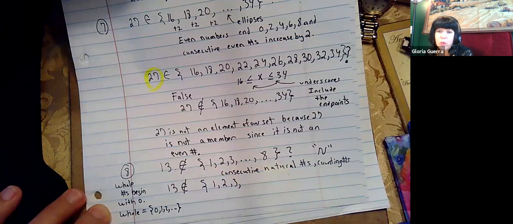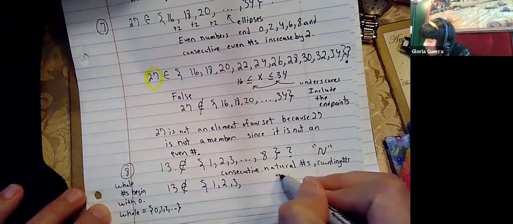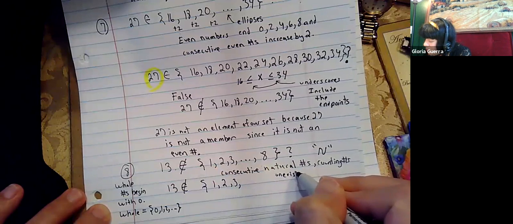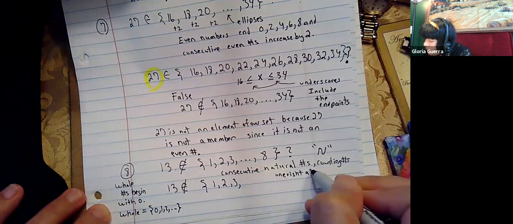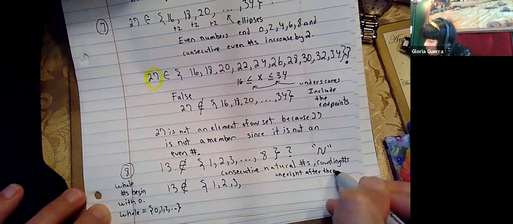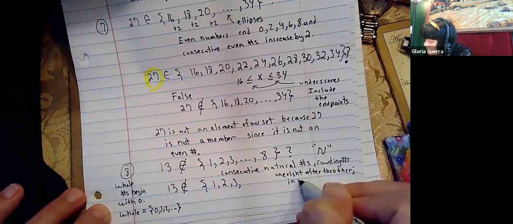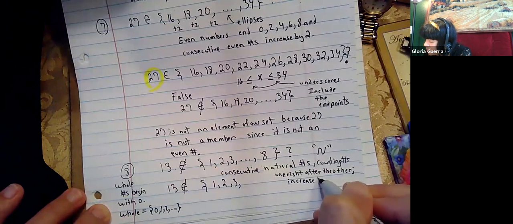Consecutive means one right after the other. Okay, they increase by just 1.